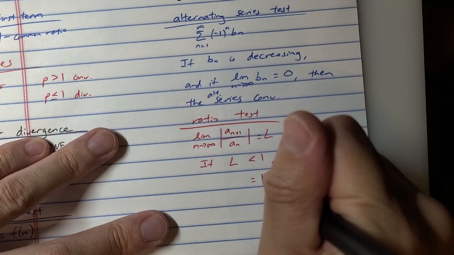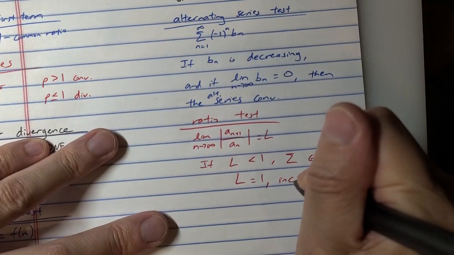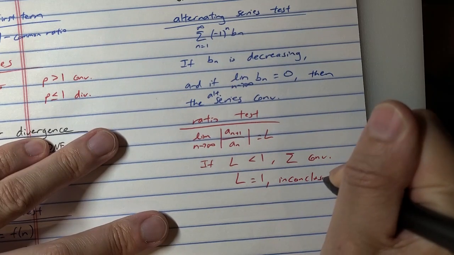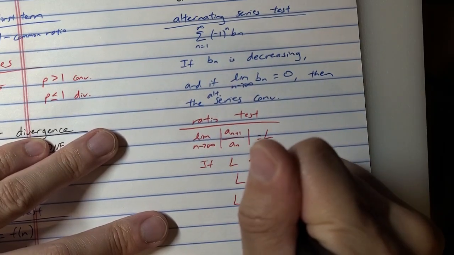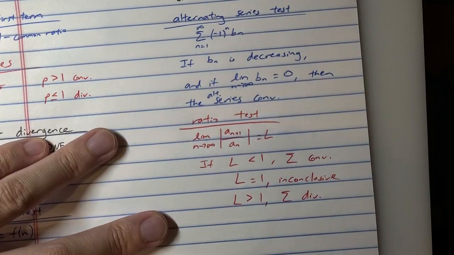If it equals 1, then it's inconclusive. If L is greater than 1, then the series diverges.